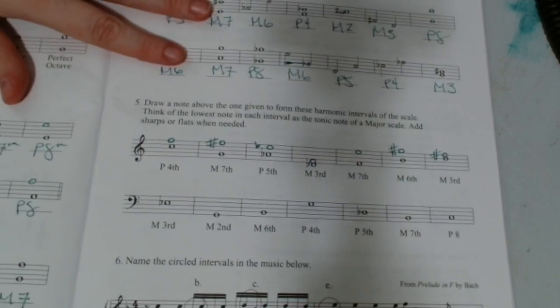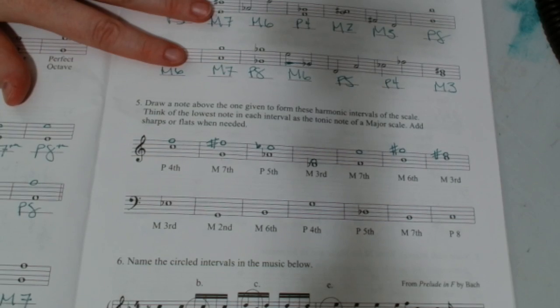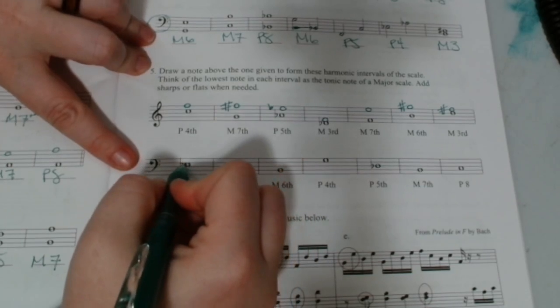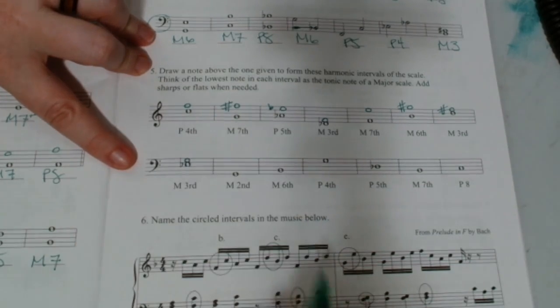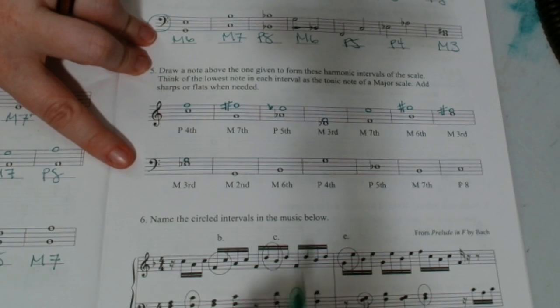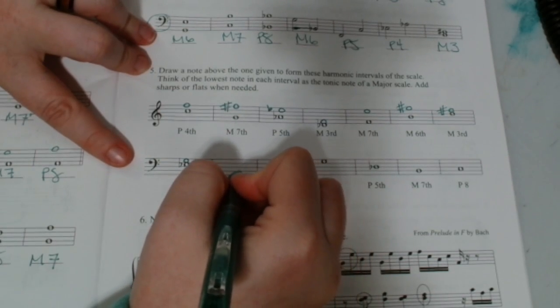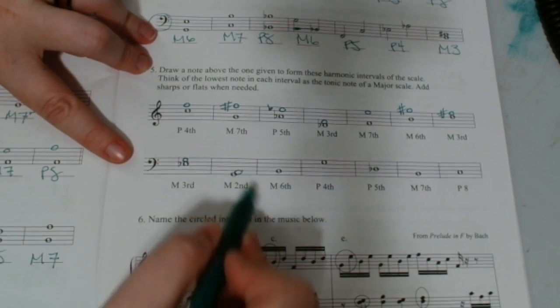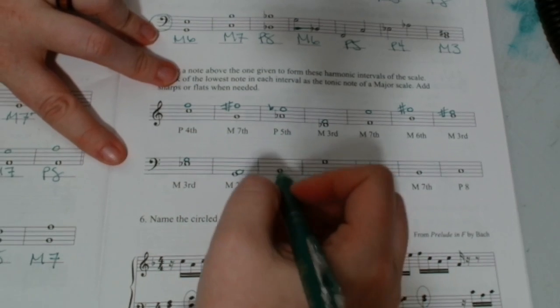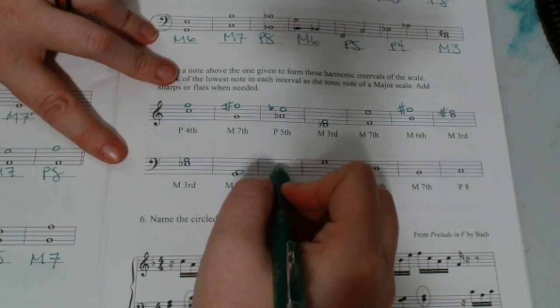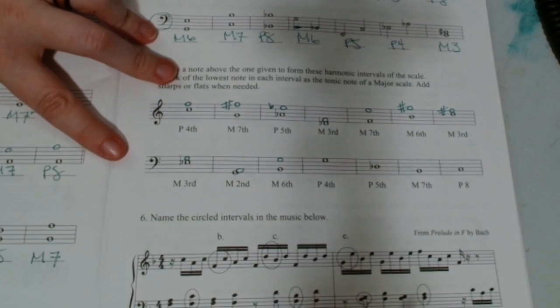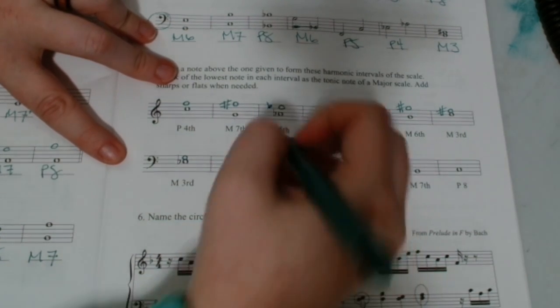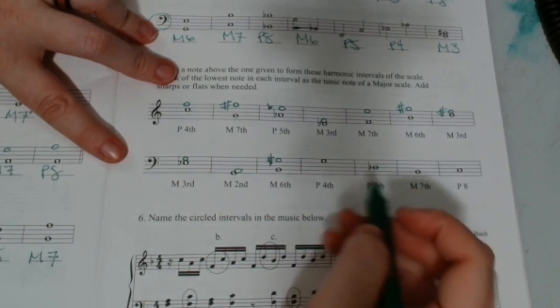I'm sorry, the lines are a little bit hard to see. Okay, bass clef. E flat, third above is G. A major second above G is A. And we're not going to stack this directly right on top. It's just going to scooch a little bit over to the side. And this is B. That needs to be sharp.